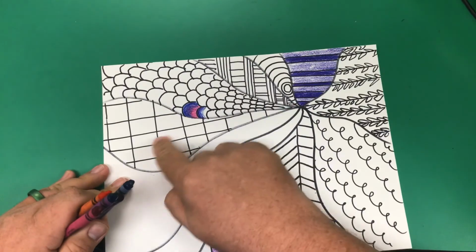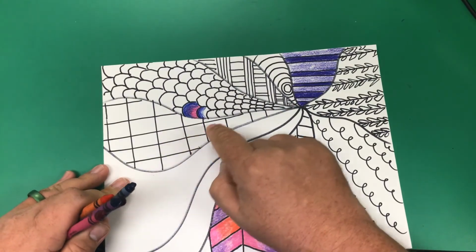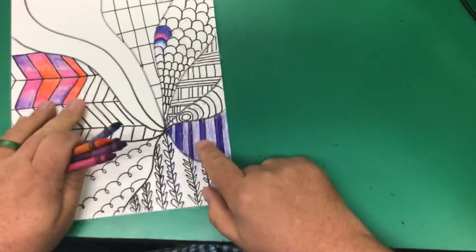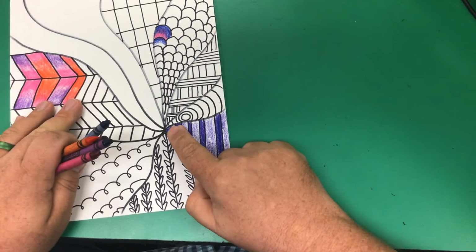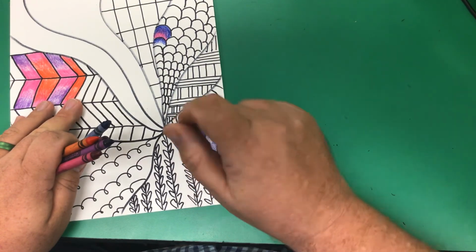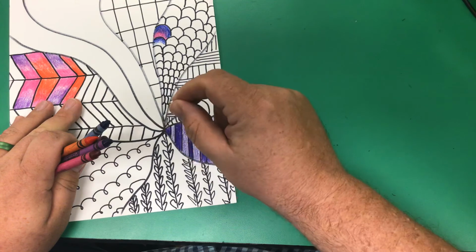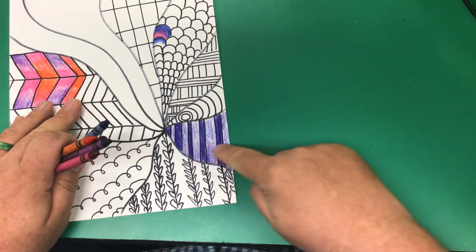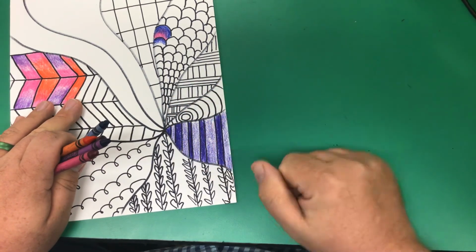I'm going to be using 3 in this one. I might use 2 in this checkerboard pattern. I used only 1 over here. I used indigo. I pushed hard and then I did a lighter one. I didn't push as hard. So I went harder, softer, harder, softer. So that's only 1 color, but it looks like 2, right? Very cool.